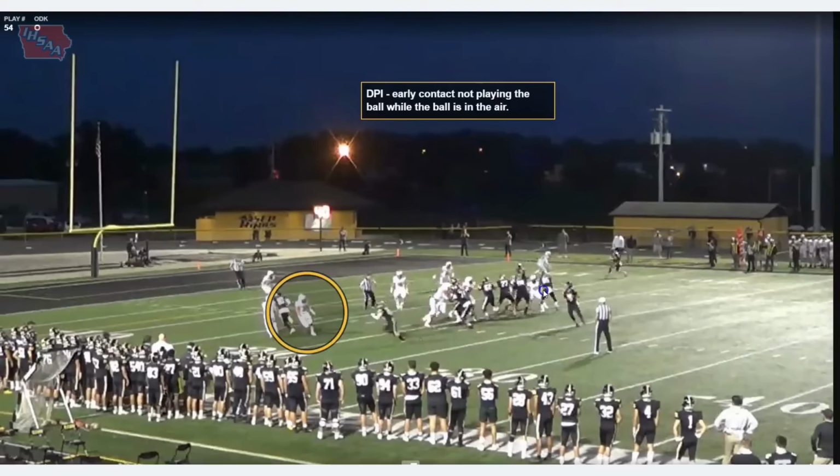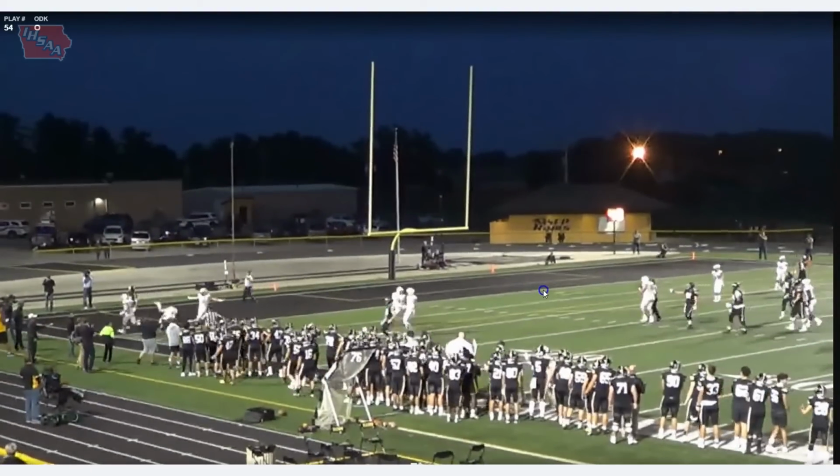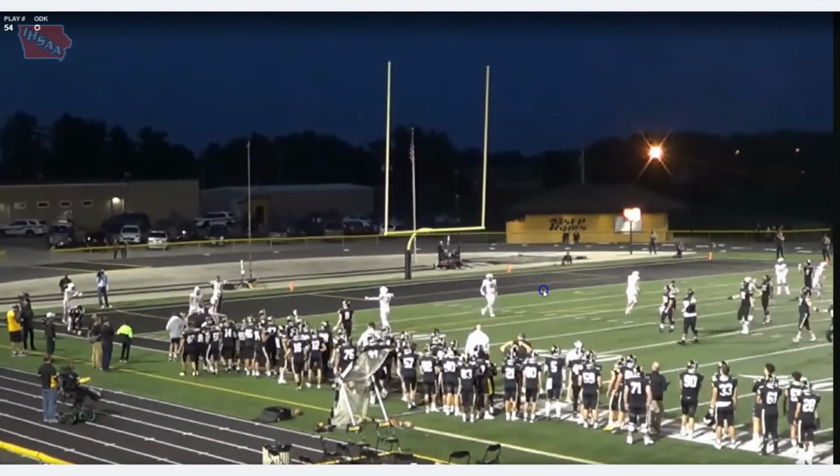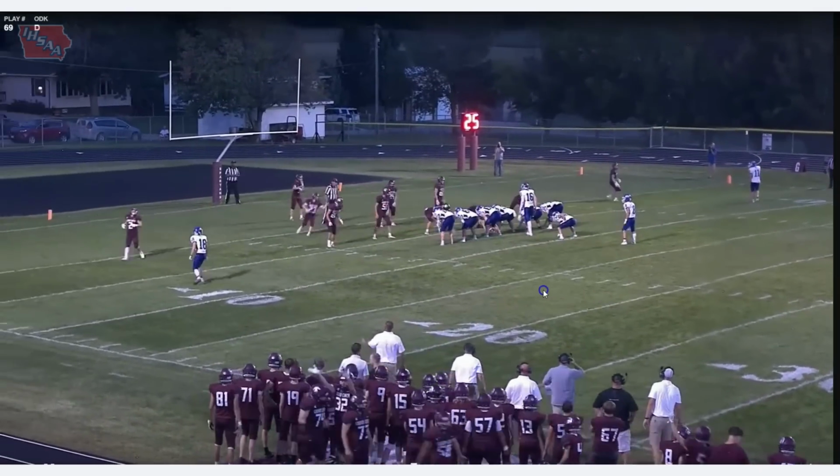in high school, we go half the distance, I believe, on a DPI. It's inside the 30. Please check that. I don't have my rule book with me right here to check that. But anyway, we are going to have a first down at the end of this. And he's not looking for the ball. Early contact is why we have a foul for DPI on that play.